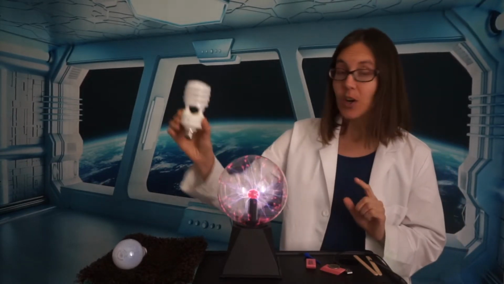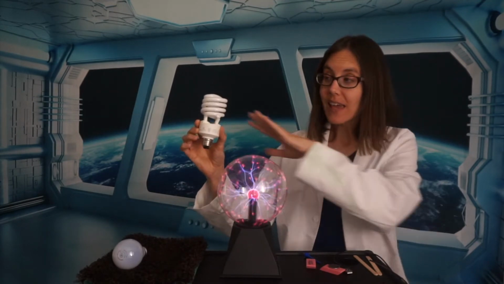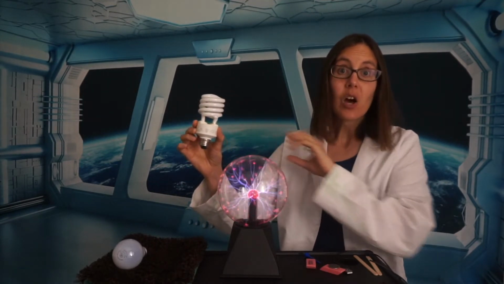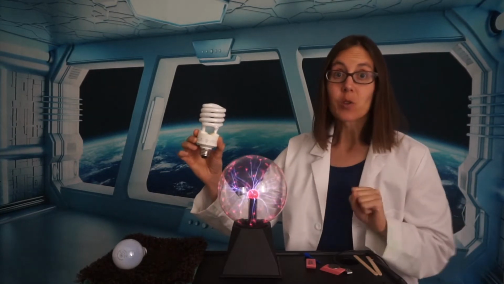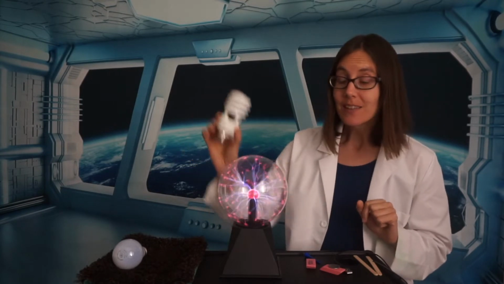Now, this does not work with an incandescent light bulb. This is a fluorescent light bulb, and it works because the gas that is inside here, the mercury gas, glows white when electrons go through it, and it does not take very many electrons. It does not take very much energy to light up this light bulb.